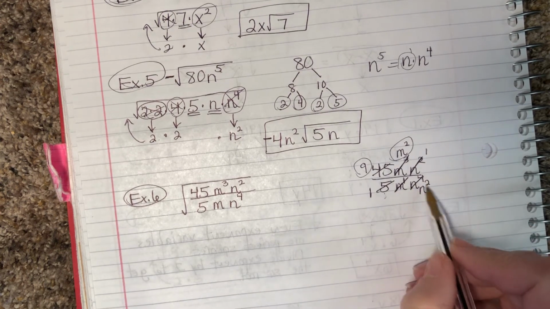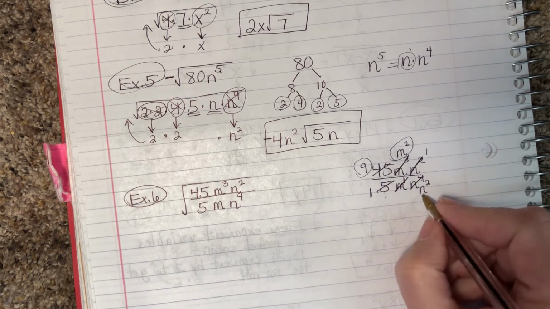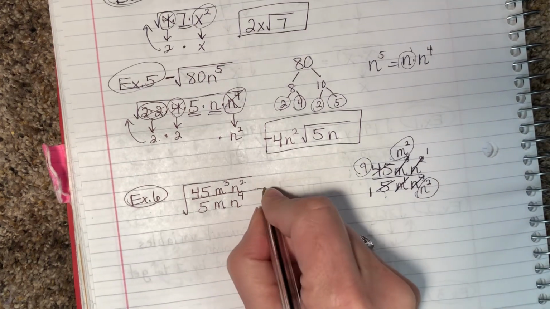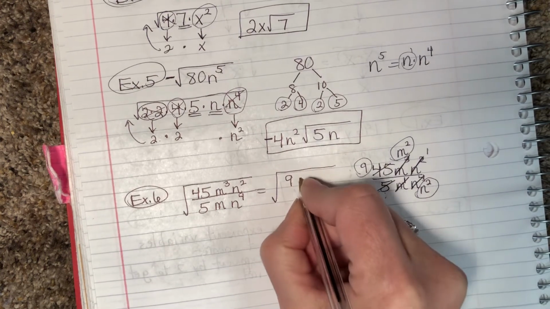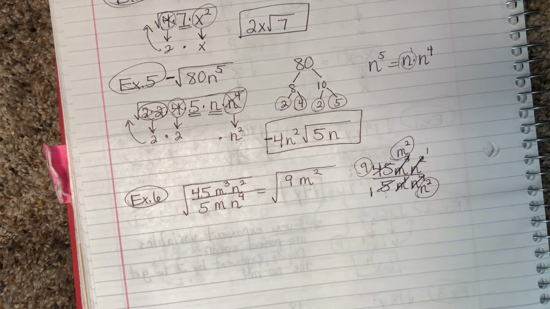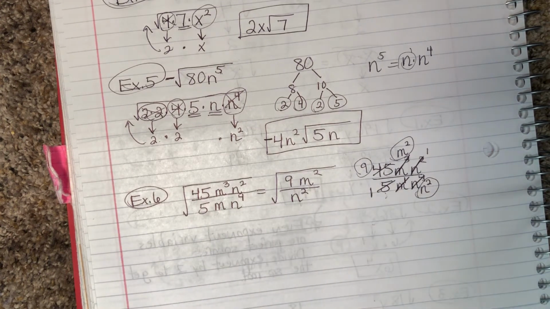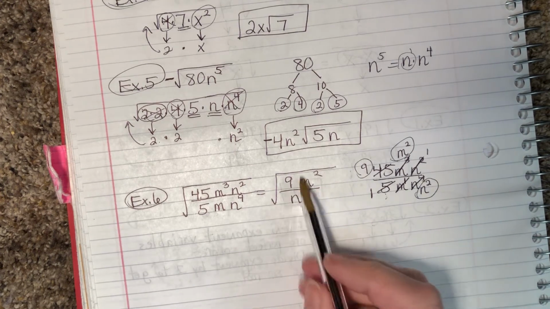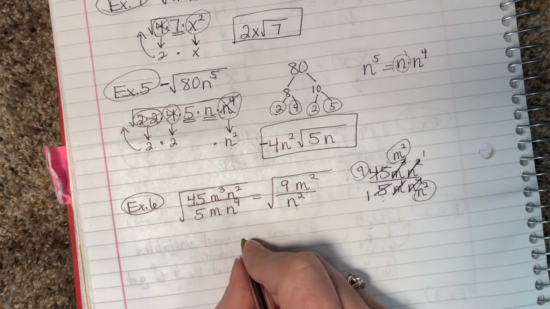Or you can think of subtracting the exponents. 4 minus 2 leaves 2, but in the bottom. Make sure that stays in the bottom. All right, so really, this square root is just 9m squared over n squared. And whenever you have a square root of a fraction, you just do the square root of the top and the square root of the bottom separately.